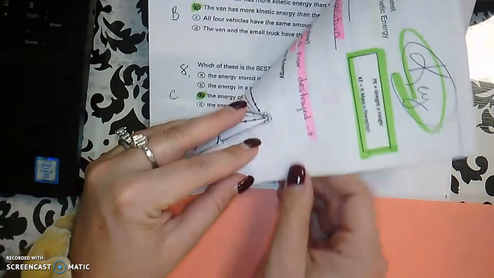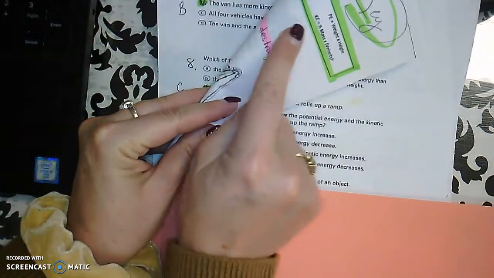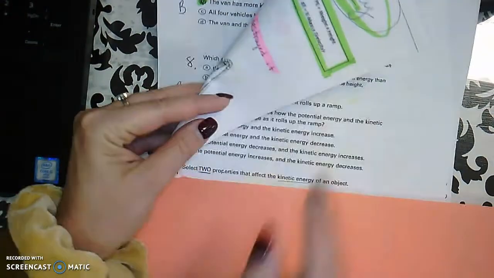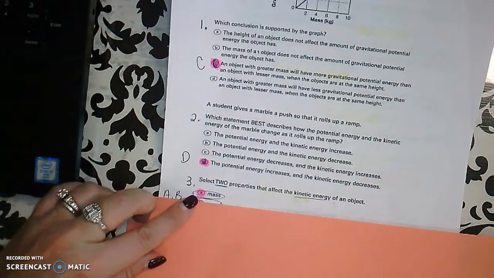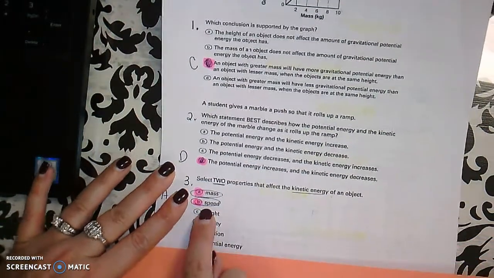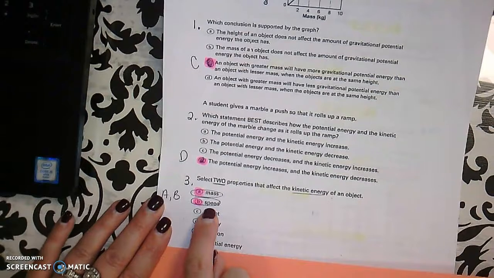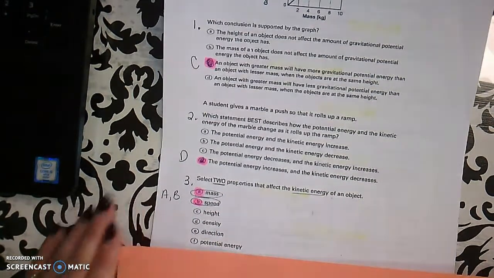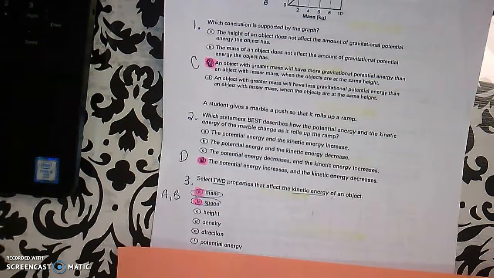Number 3, select 2 properties that affect kinetic energy. Well, remember when we were working those kinetic energy problems, kinetic energy is mass times velocity. So it's going to be mass, and I don't see velocity, but I'm remembering from Unit 2 that velocity is just speed with a direction. So my answers are A and B.